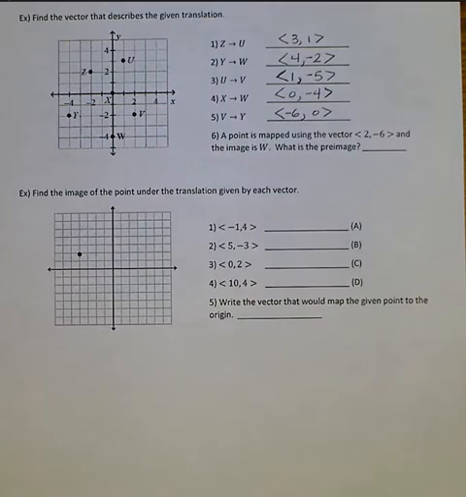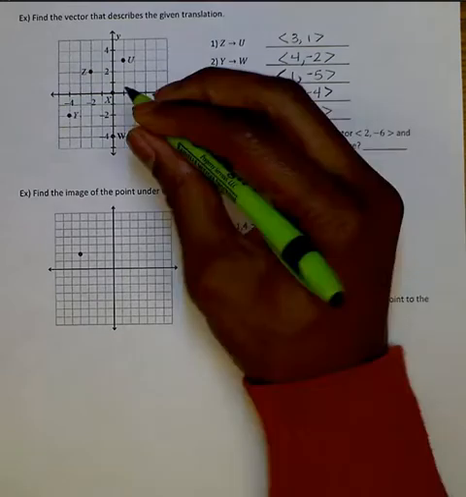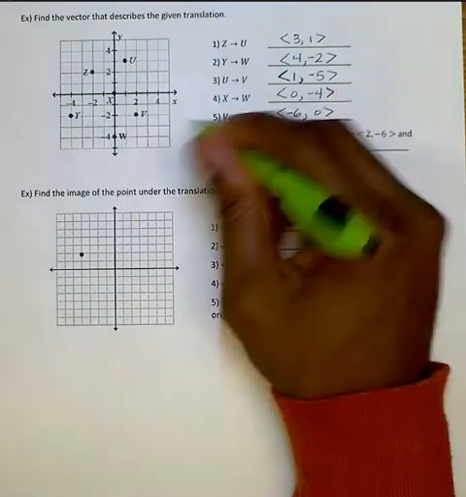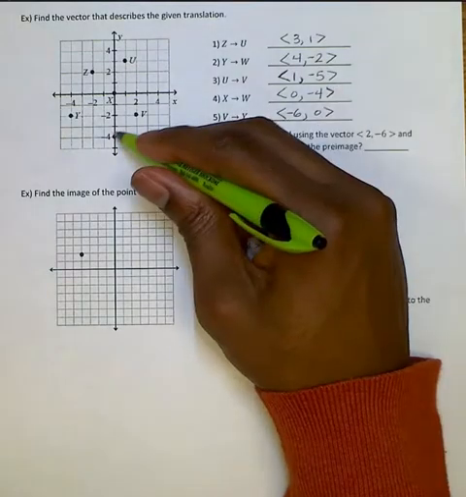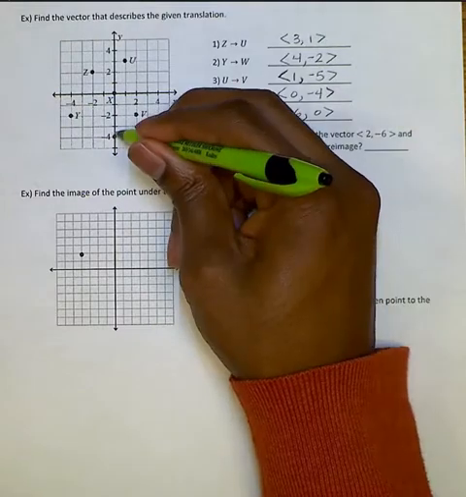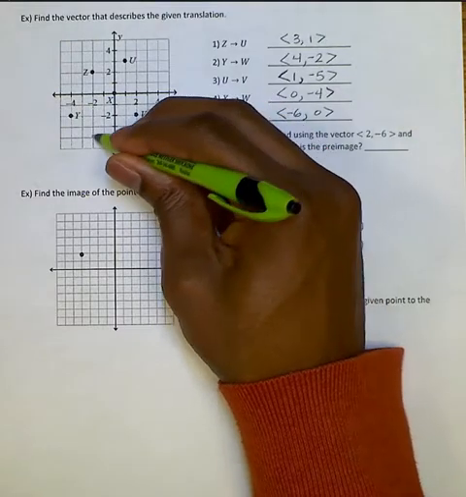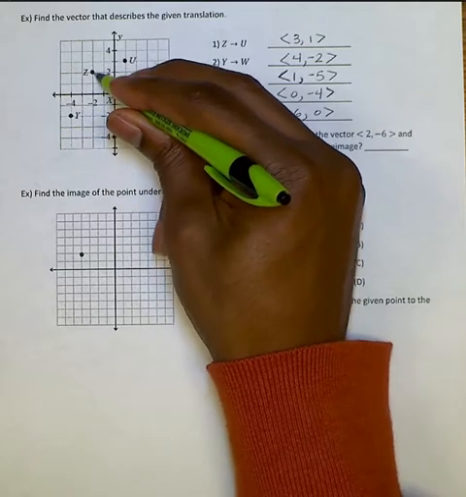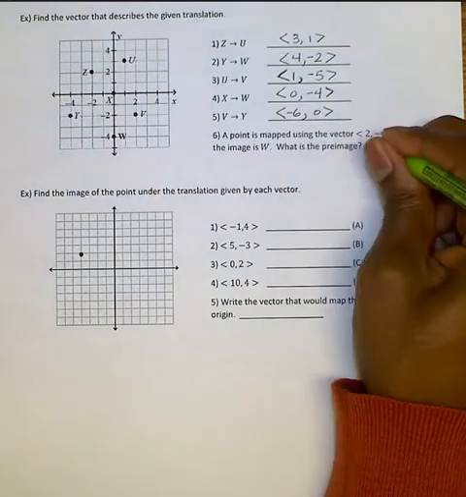Okay, and then it says a point is mapped using the vector 2, negative 6. The image is W. What is the pre-image? So it says that we moved right twice and down 6 to get to W. So what was the pre-image? Well, if we want to find the pre-image, then we'll just do it backwards. Instead of moving right twice, we'll move left twice. And instead of going down 6, we'll go up 6. And so when we do that, we find that our pre-image was the point Z.